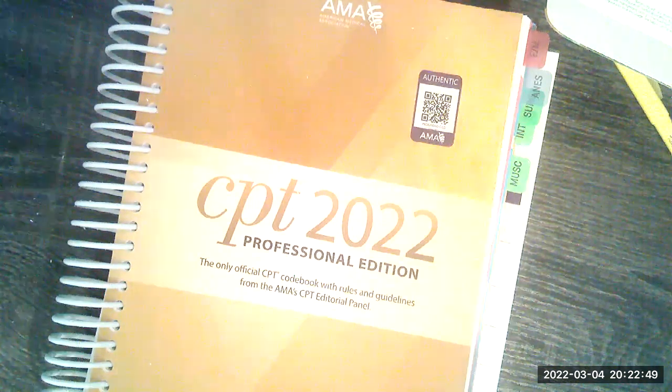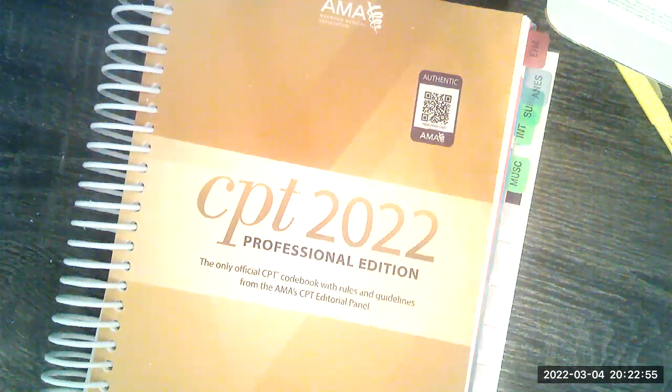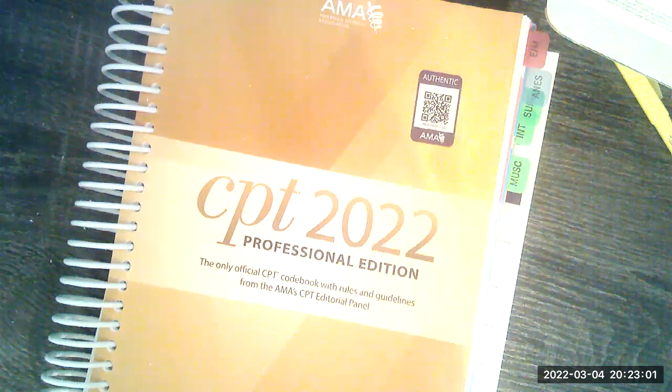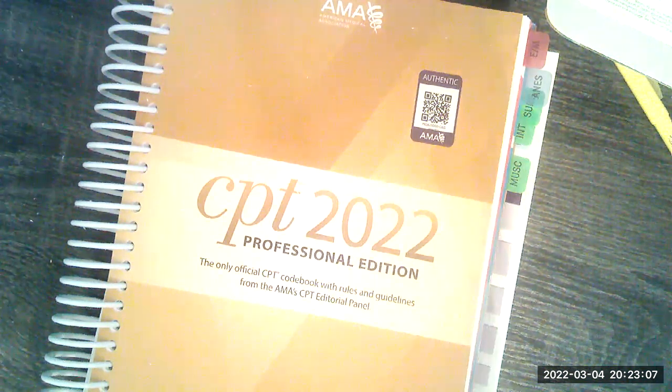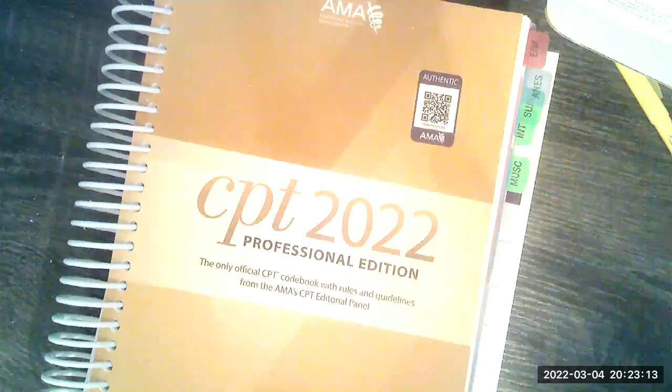All right, we haven't gotten into the HCPCS codes yet, but those are going to be products and services. Okay, so medical supplies, medications, stuff like that. All right, so I'm just going to do a very general walkthrough of this manual because it can get kind of daunting and overwhelming. But just like the ICD-10, we're going to take it one step at a time.